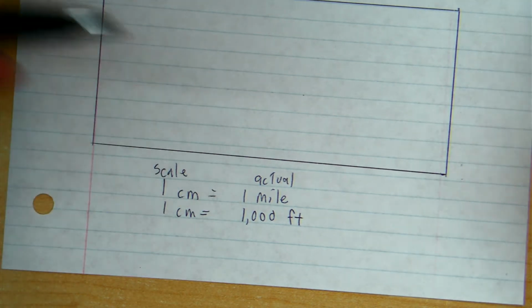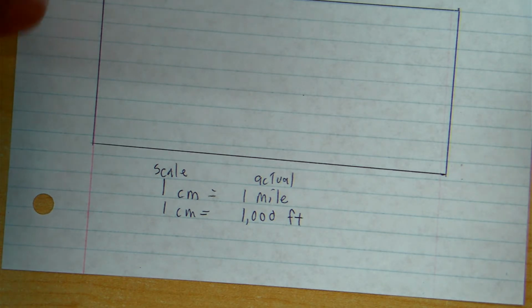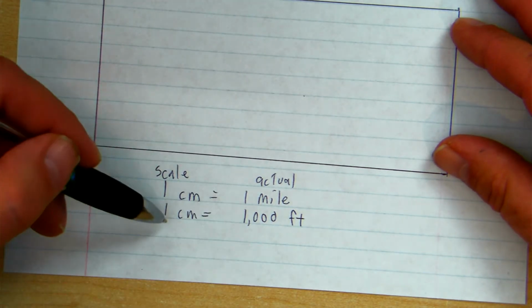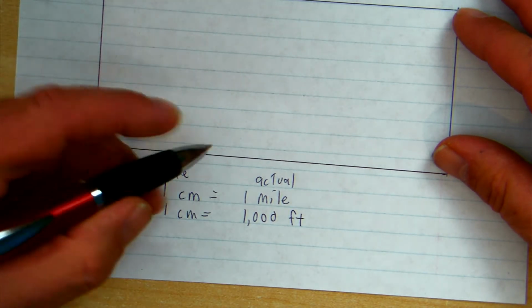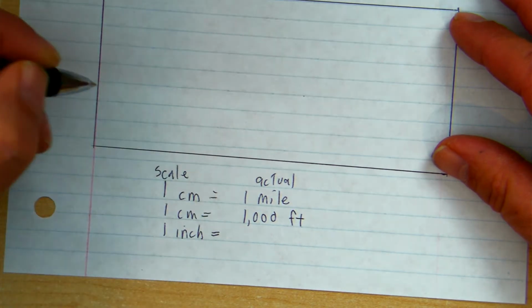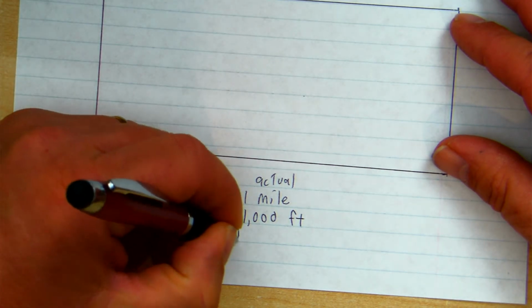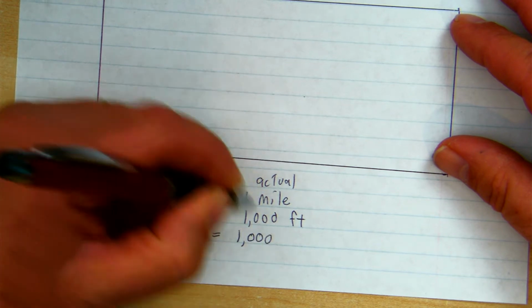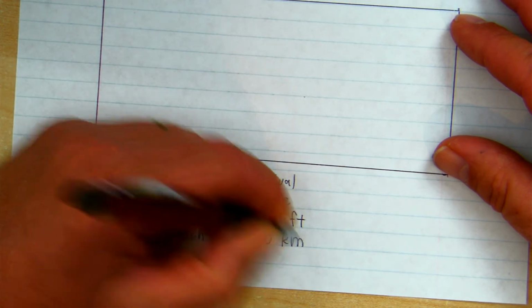A little bit different. Look at the dimensions of the largest object that you're going to be working with first and decide what scale you want to use. Do you want to even use centimeters? Maybe you want to say 1 inch is equal to 1,000 kilometers.